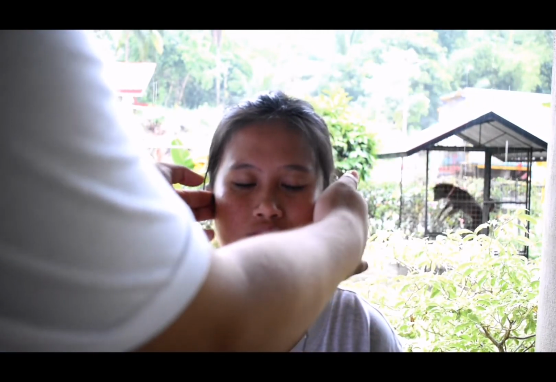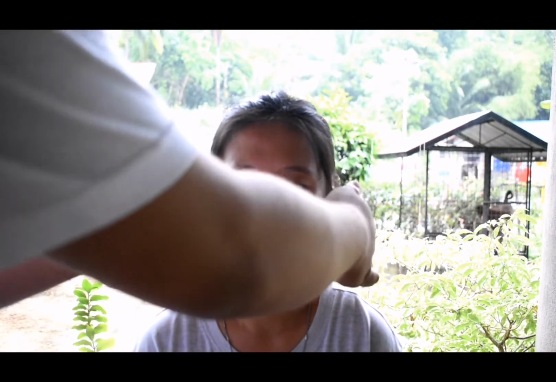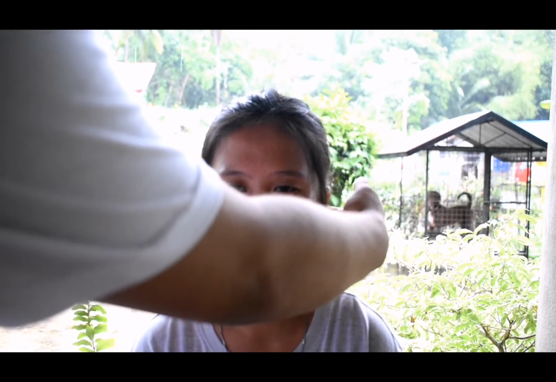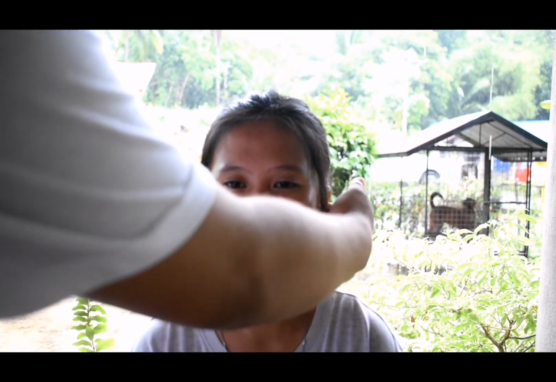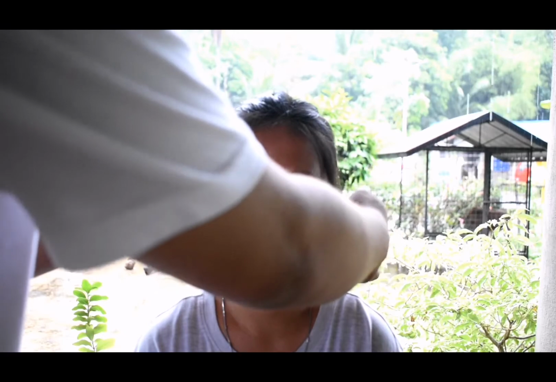So, I'm going to check the lymph nodes. Here, there are none. Here, in the back of the ear, there are none. If there are marbles or little tiny balls in the lymph nodes, that indicates there is a fever. So, in this case, there are none.